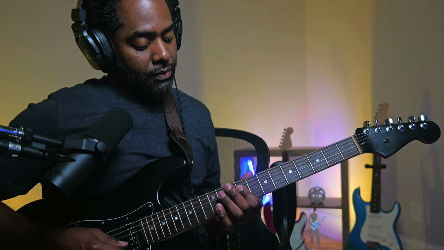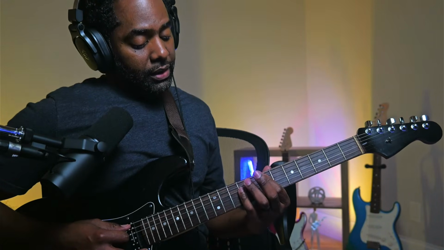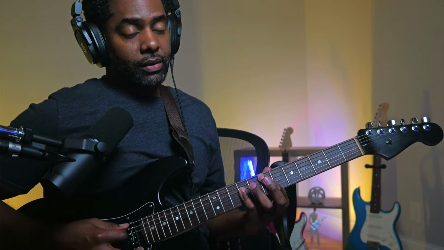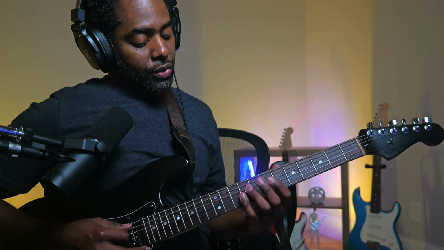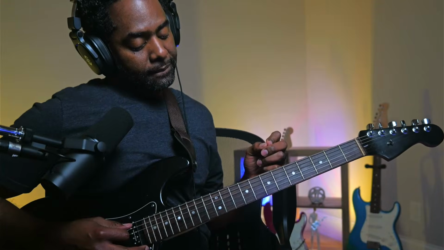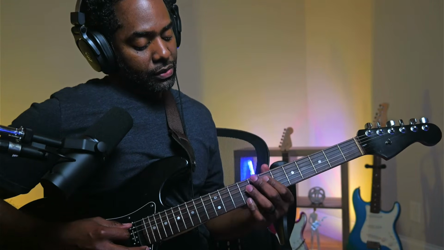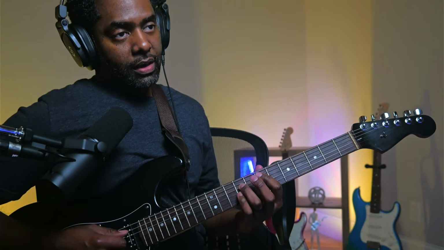So typically, if you're playing a major chord and you play the 5th degree within that major chord, which is right here, typically there's a whole step after that 5.